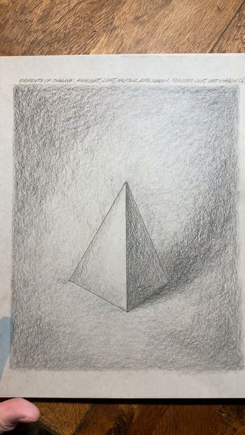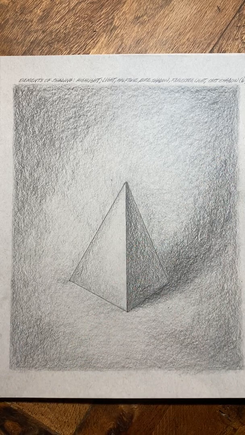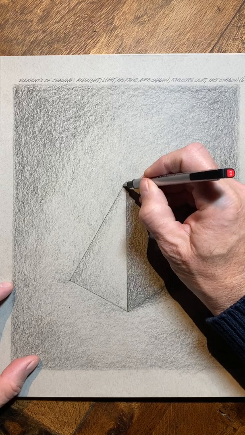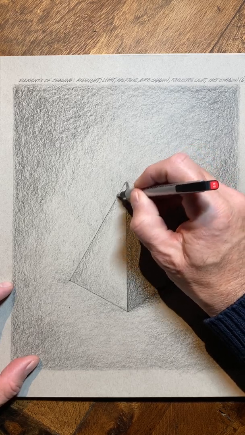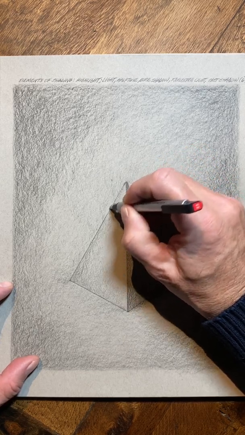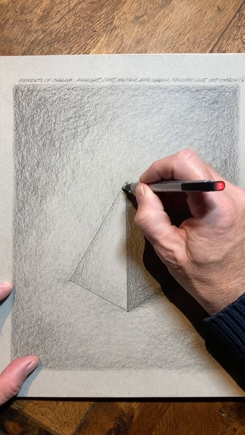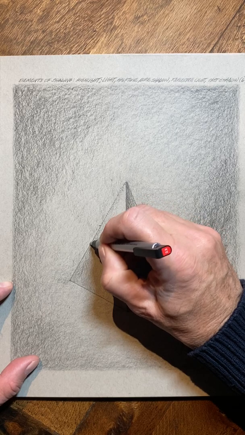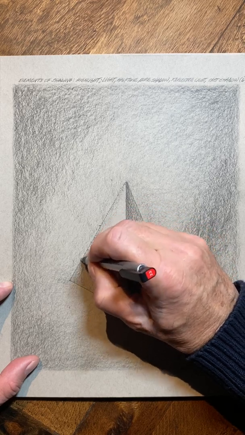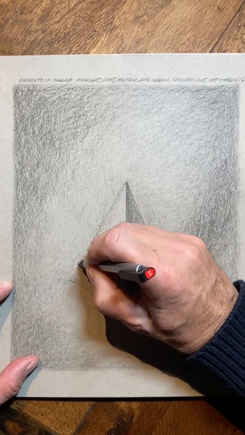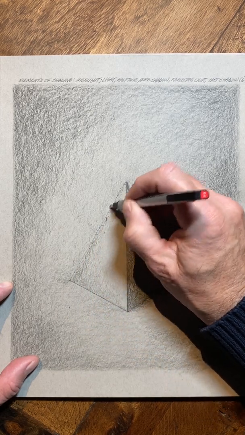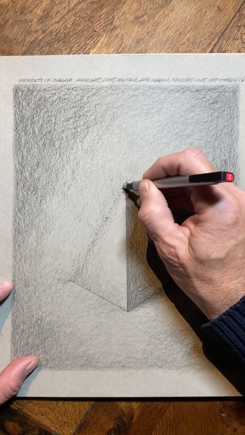Okay, so now one thing I want to do here, and I'm using this Tombow Mono Zero eraser, is I'd kind of like to now go in and see if I can soften this. I possibly, when I blocked this in, maybe made this line a little darker than I would have liked. So I'm going to try to soften it.